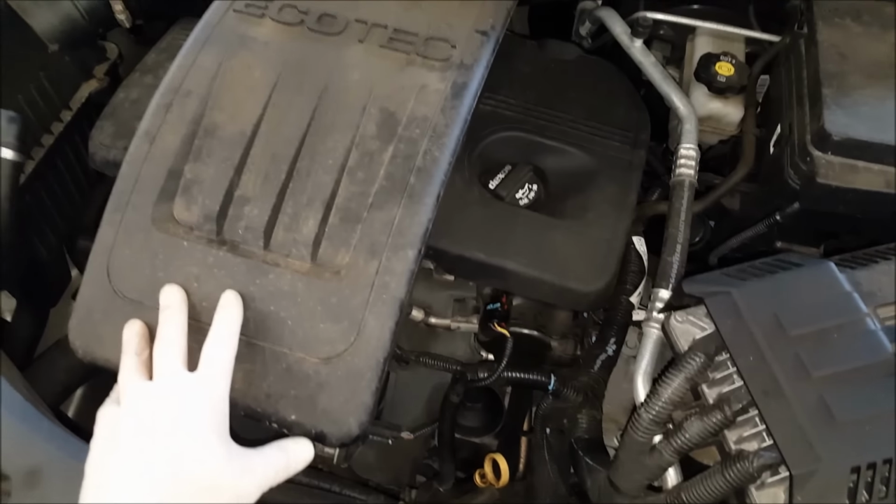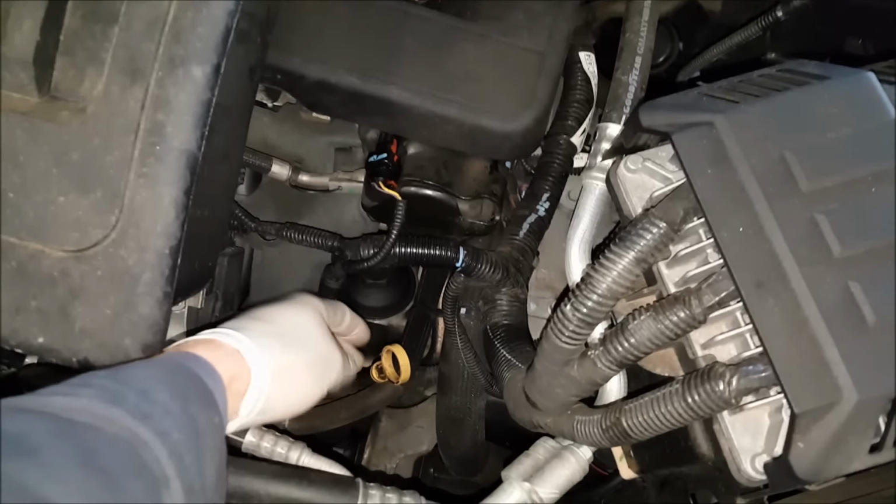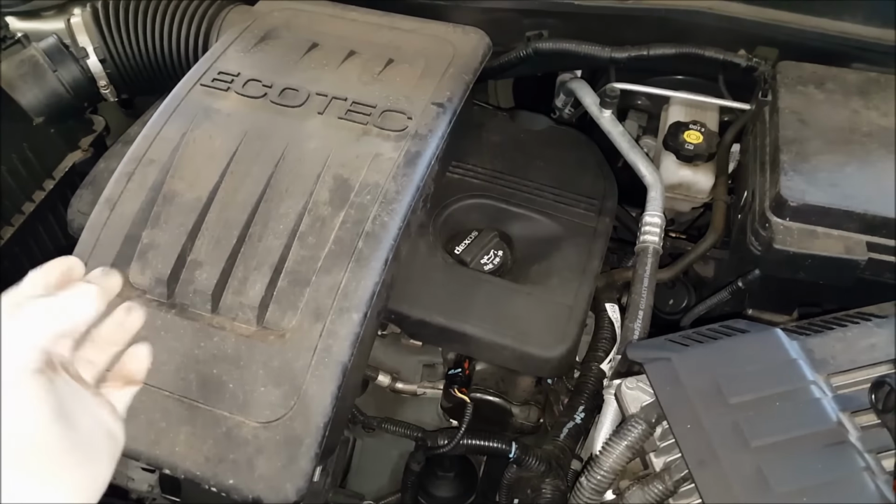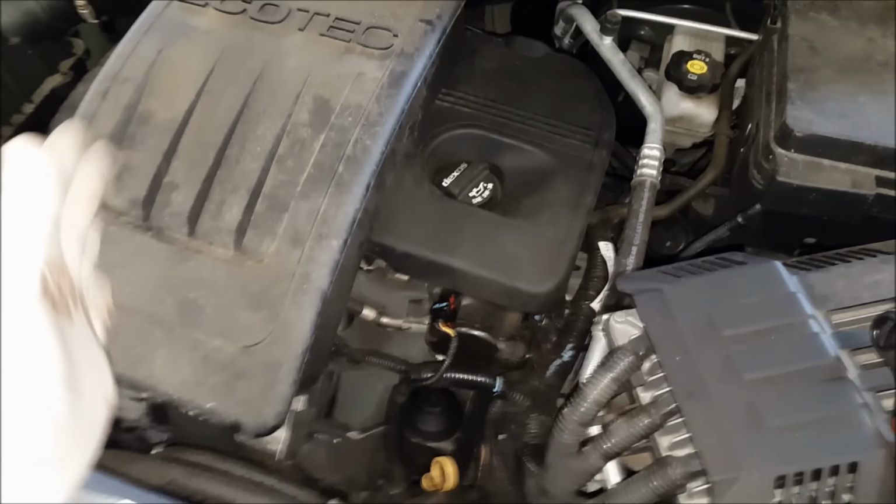Now the number one cause for this code is going to be dirty engine oil. You get carbon deposits up on these solenoids I'm about to show you. And the second most common failure is the solenoids themselves tend to fail a lot. So let's dig in here.